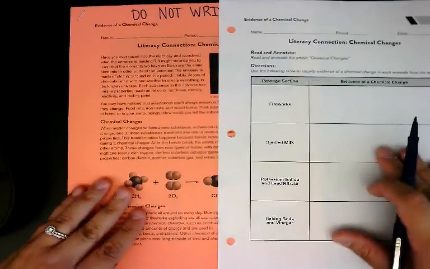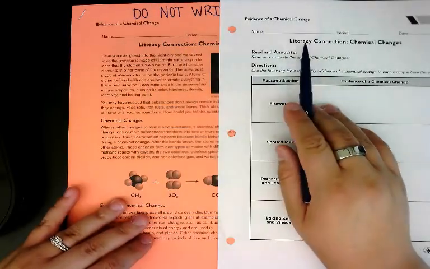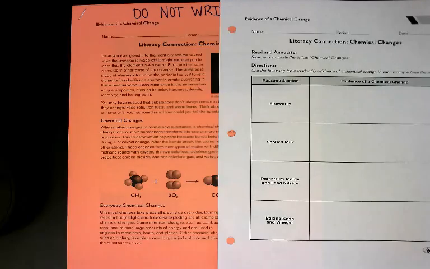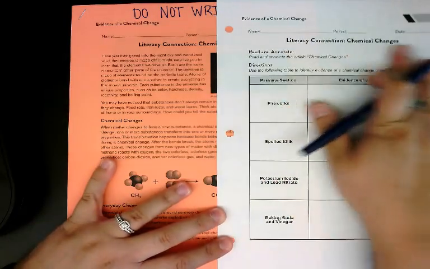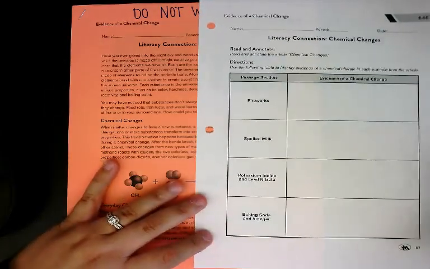We double check, literacy connection. This is the right paper, literacy connection. Everyone has one of these in front of them. This white paper you do write on, so put your name, put your class period, put today's date. It is 9/23.